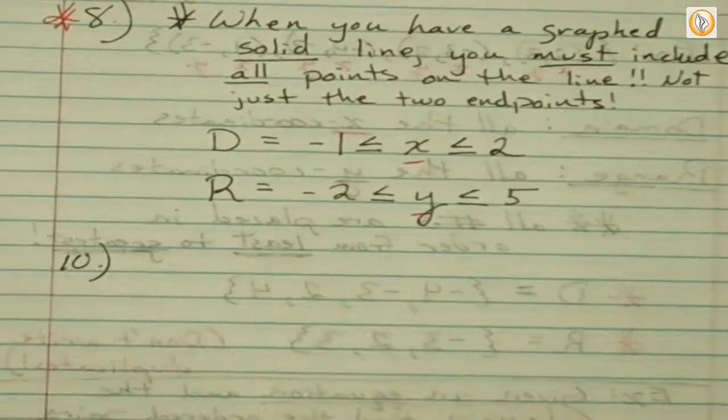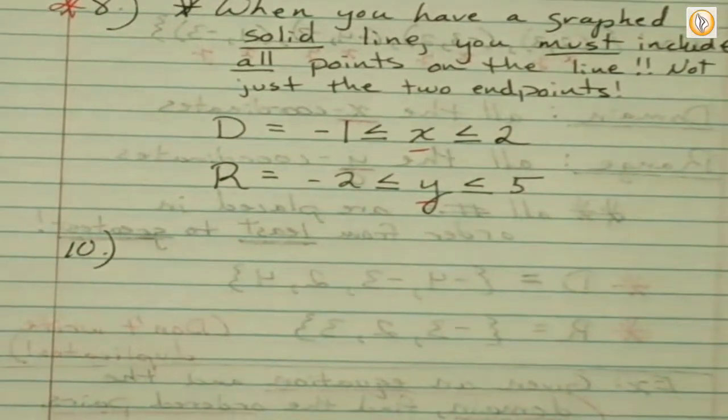Let's do 10. And let's see, I want Michael to read the directions for 10. Write the set form of the relations from the graphs shown. Okay, so they said write the set form of the relations. Tell me what the ordered pairs are for all those dots. That's what they're asking. List the ordered pairs for all those dots. And guys, notice 10 through 15, is that a solid line? No. So all you're doing is listing the ordered pairs. And there's no rule to it.